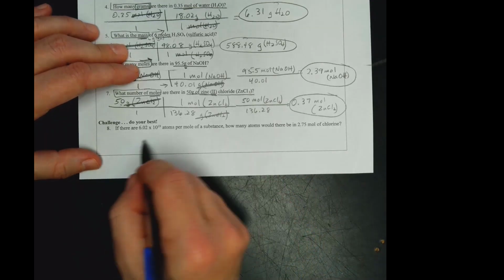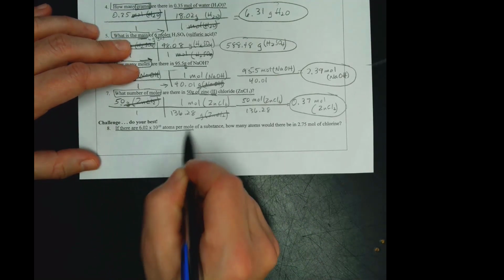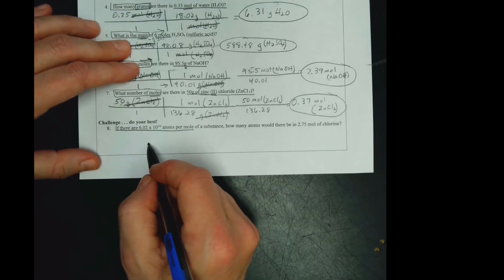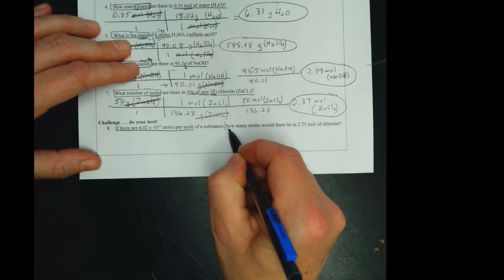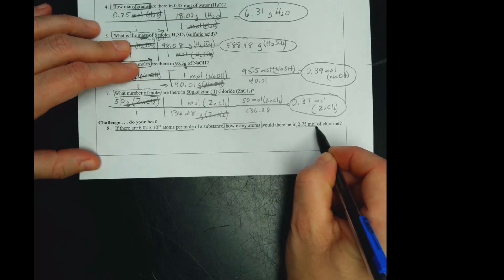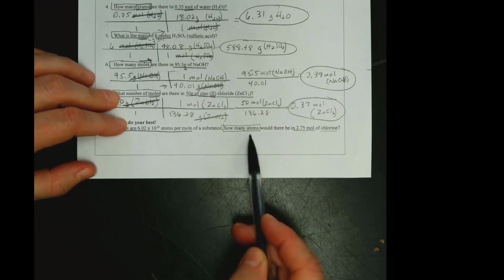All right, well, let's figure out what we have. We know that a mole of anything is 6.02 times 10 to the 23rd. But notice what we're trying to find. We're trying to find how many atoms would there be in 2.75 moles, and specifically we're looking at chlorine. So before you get all wigged out by this, let's go back to our process. The first part of our process is finding out what we have to find. When we're done, we have to find atoms. That has to be the unit in our final answer.